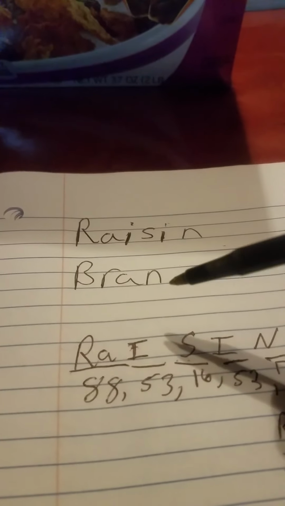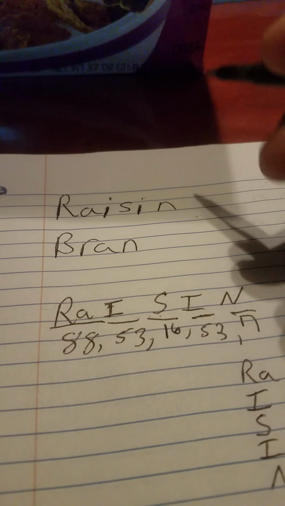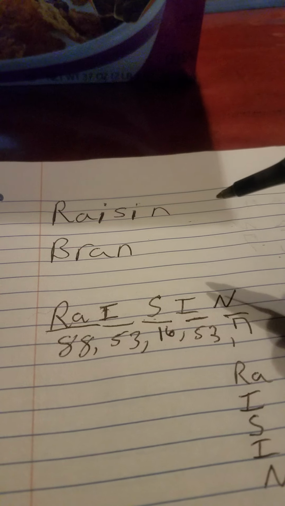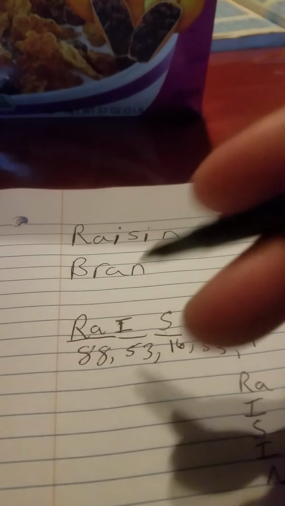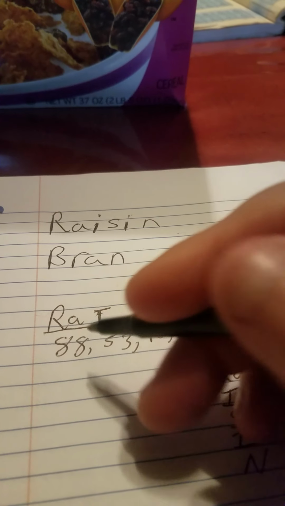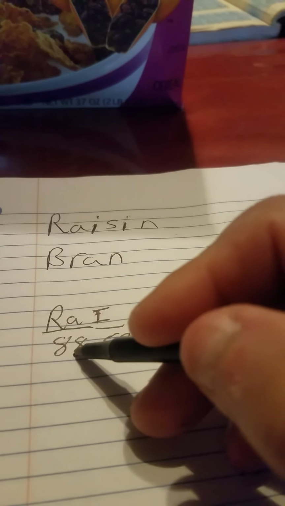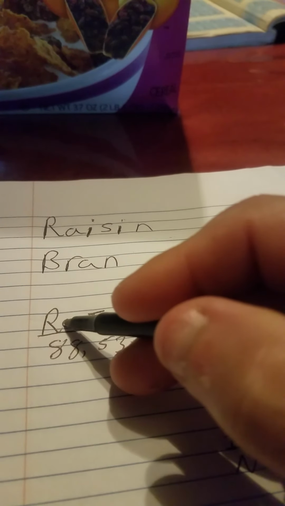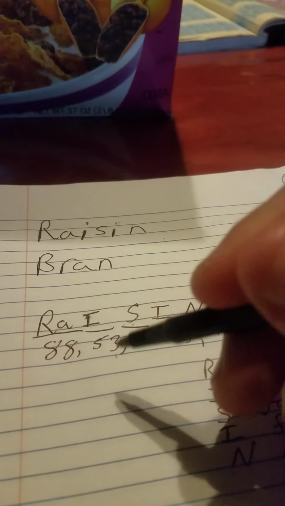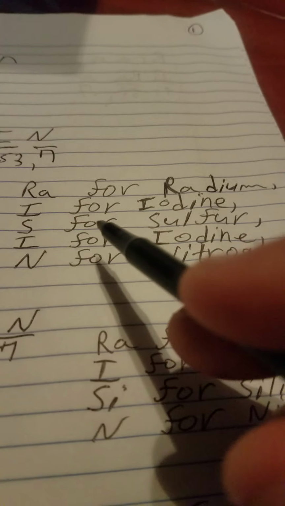The first way to break down chemical symbols is to look for the proper symbols, like letters. For example, capital R and a small a is atomic number 88. These are atomic numbers, and these are chemical symbols. And these are the elements' names.